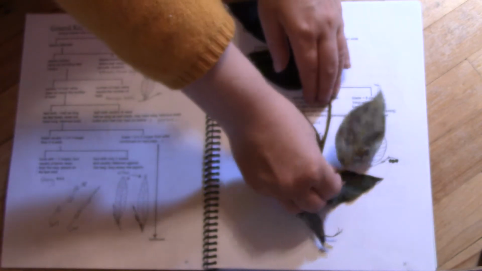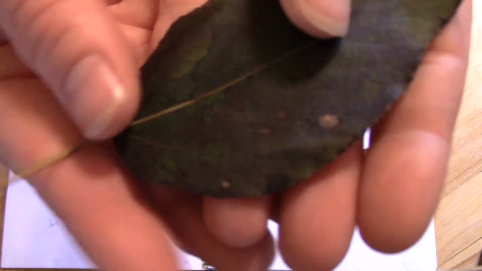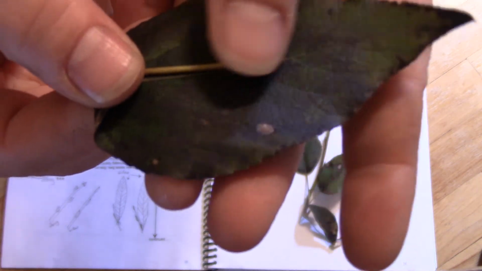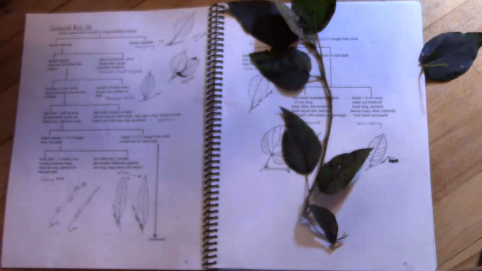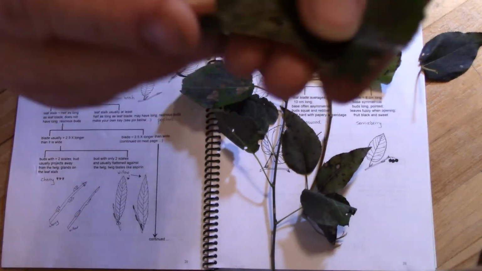If I take a leaf from this tree and I fold the leaf stalk over, it's about half as long. If I grab another one here, this one is more than half as long when I fold it over.